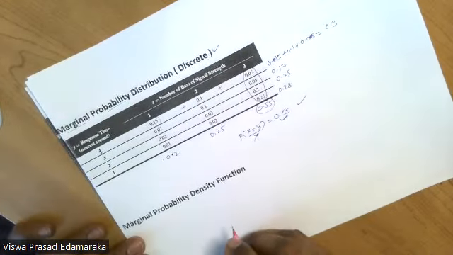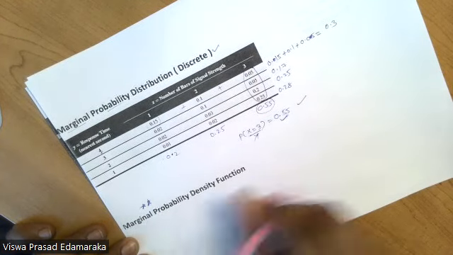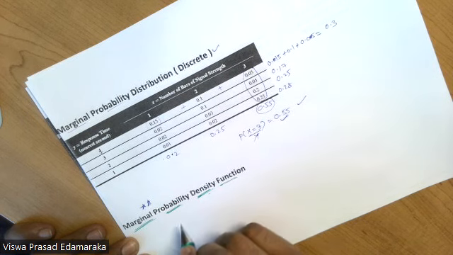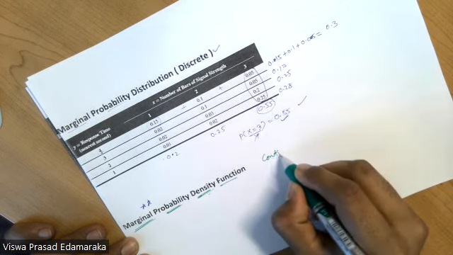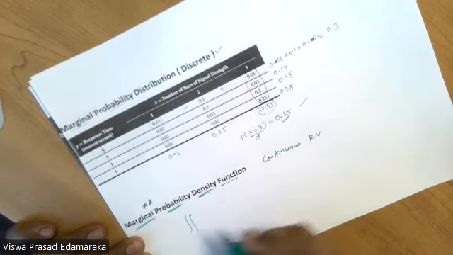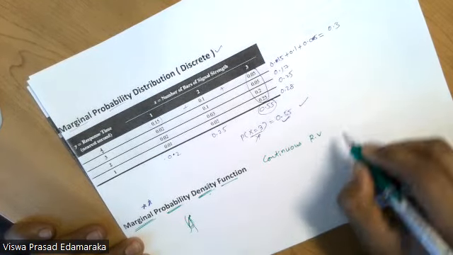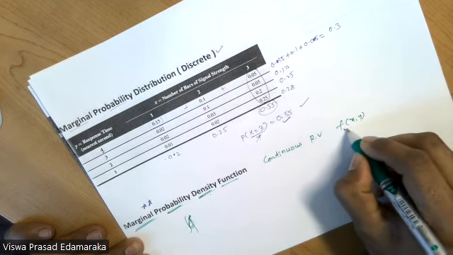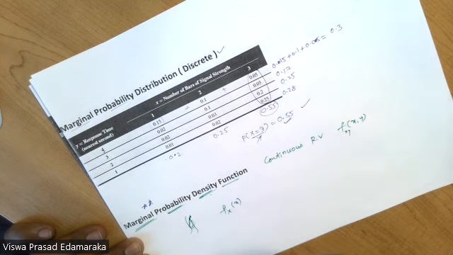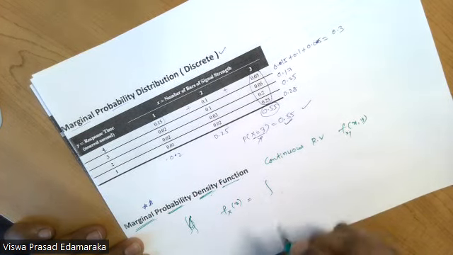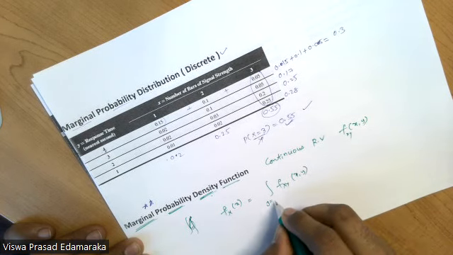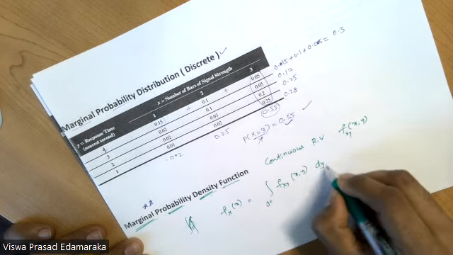Likewise, this is very important: the marginal probability density function for a continuous random variable. If we have the function f of x comma y and I need f of x, only one variable, I will integrate f of x comma y with respect to y.